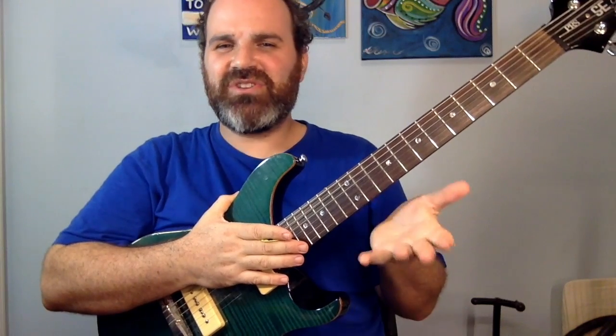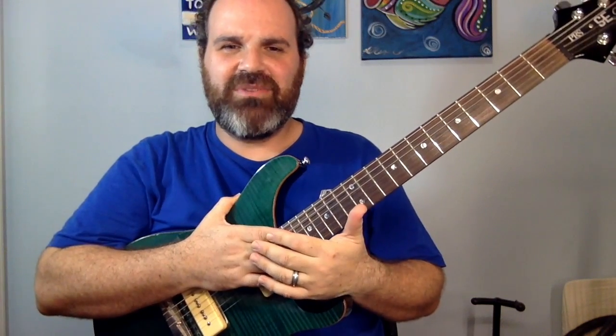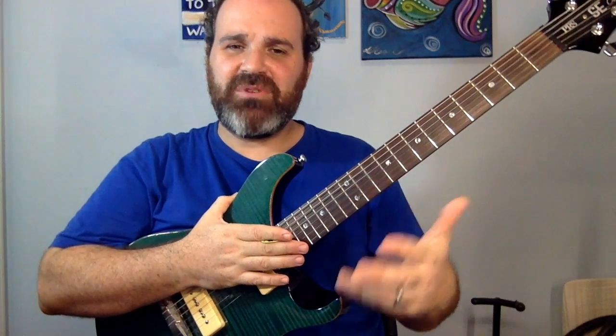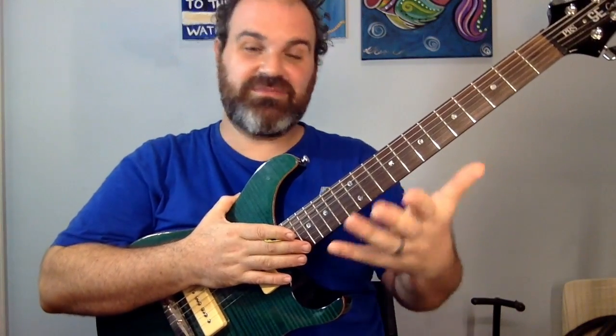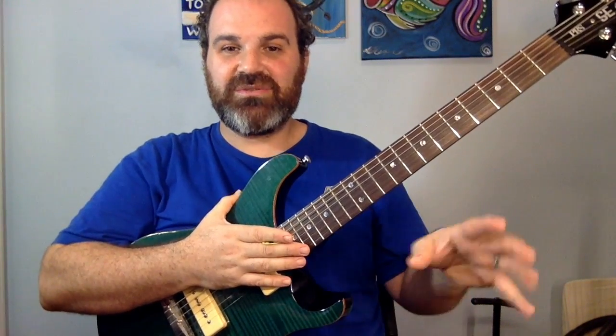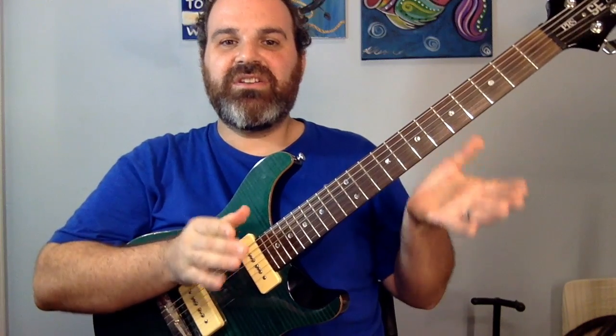My whole entire philosophy on modes is that you have to know what note is special in that mode, and if you're going to be playing the mode, you have to use that note. That's the most important thing, because if you're not using that note, then you might as well not be playing that mode. So now, let's point out in this scale that major 6.